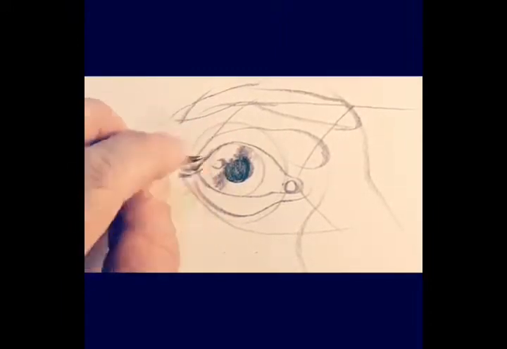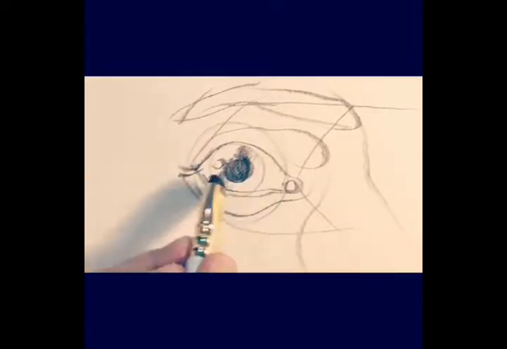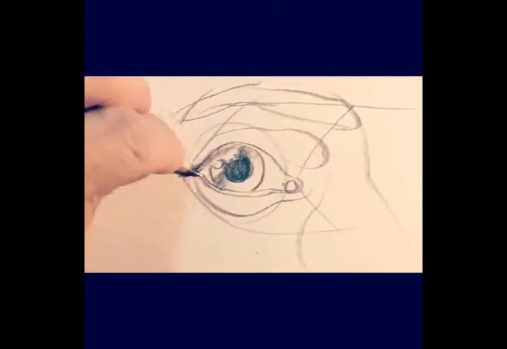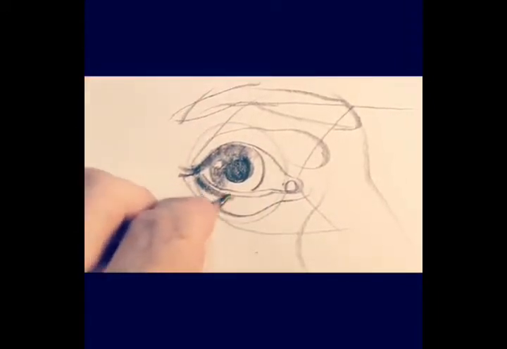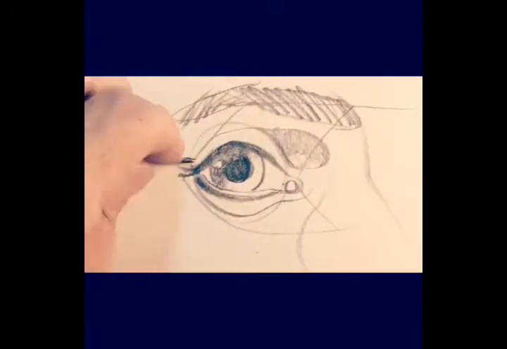Gradate the eye and fill in the pupil. Group the eyelashes to this value and volume. I'm using the side of the pencil to quickly shade in all of the spaces. Fill the hollow of the eye, draw the brow, following the pattern of the hairs.